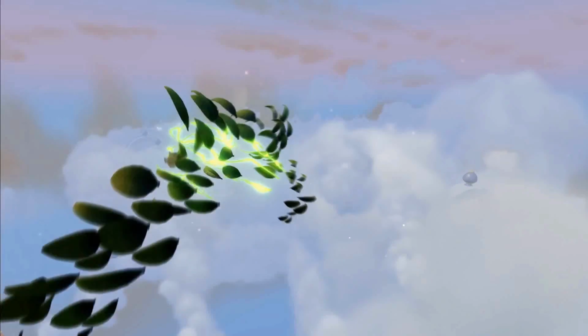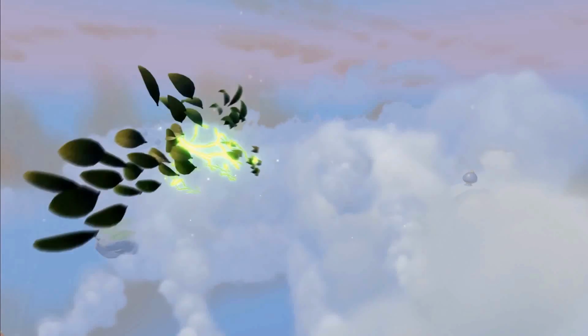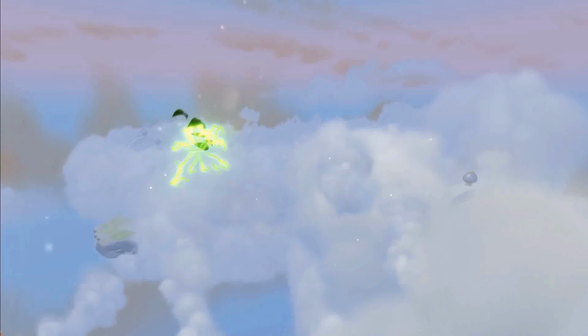Looking at just the intro, we have the appearance of the ghost shell and the leaves falling away. The falling leaves is really the core component of this intro effect.